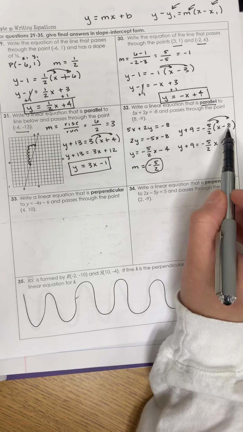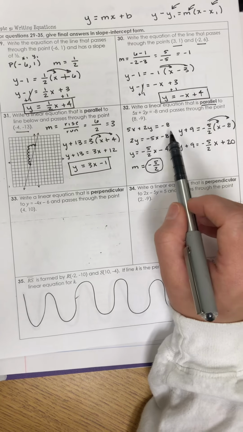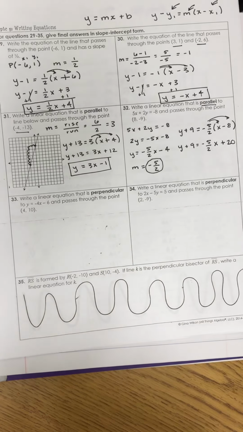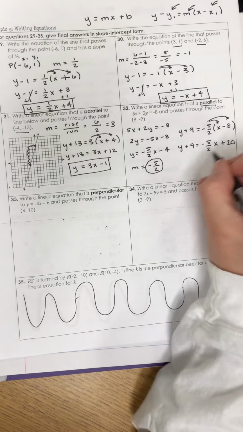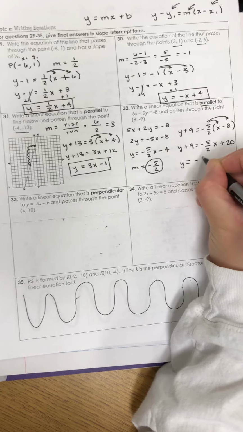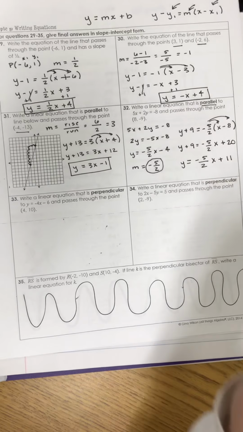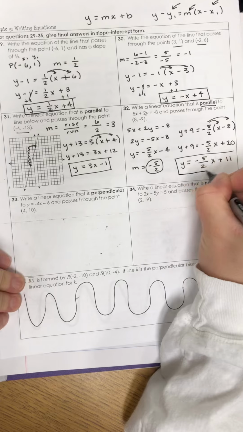Yeah, x minus 8. That's right. I'm sorry, I don't know what I was thinking. So y equals negative 5 over 2 x plus 11. I was looking at the wrong problem. So that is going to be our slope-intercept form and our linear equation.